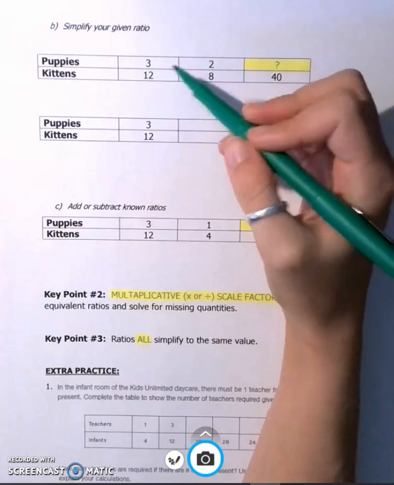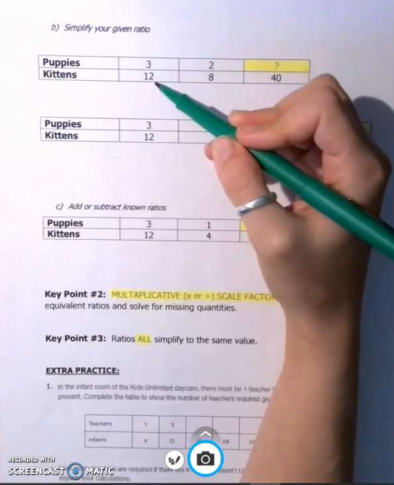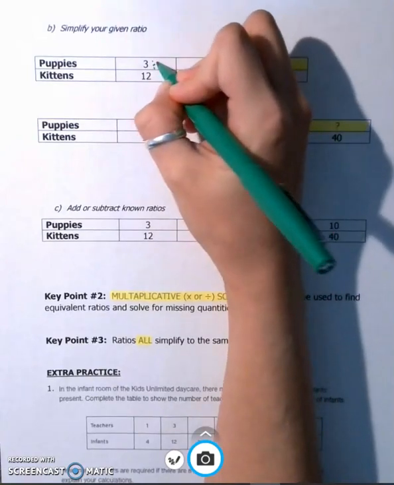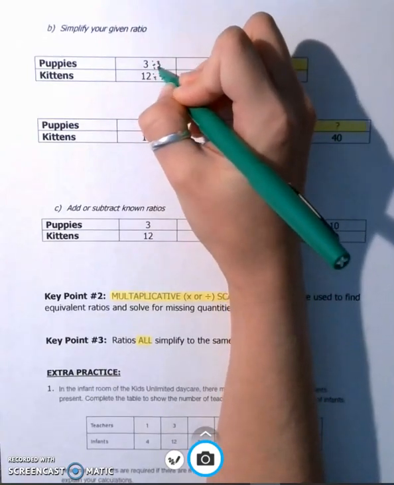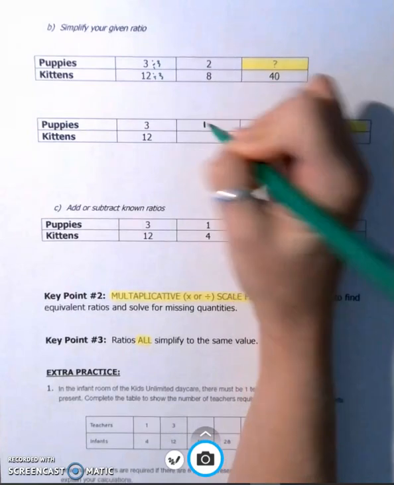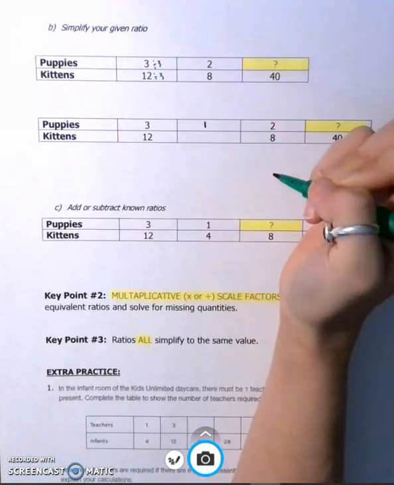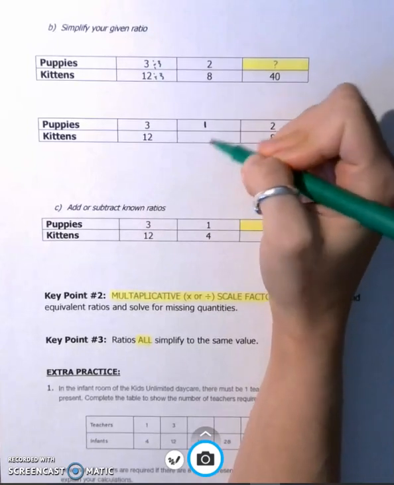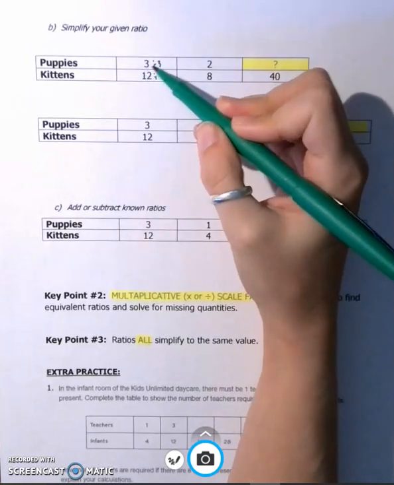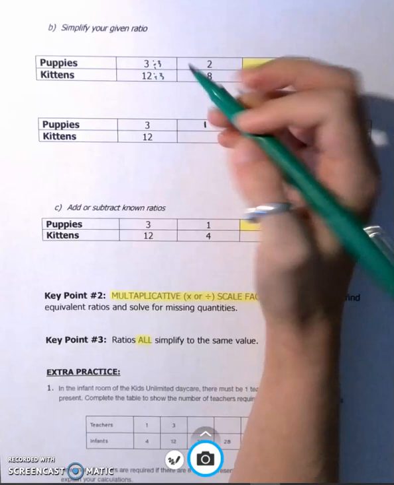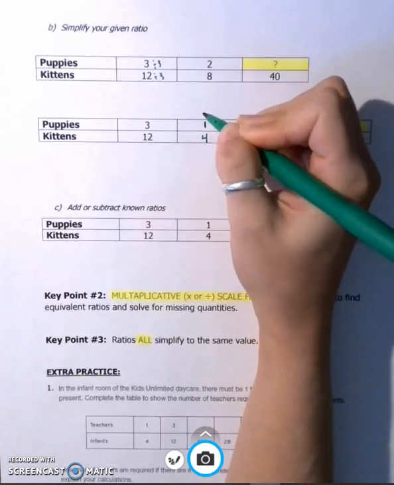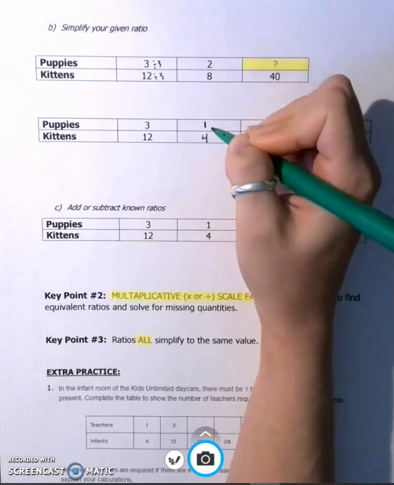Let's say I want to work with 3/12. 3 and 12 share a greatest common factor of 3. I could divide them both by 3. 3 divided by 3 is 1. There's nothing saying that you can't add more columns to your table to help you figure things out. So I added an extra one here. I'm going to fill in, well, I know that 3 divided by 3 is 1, and 12 divided by 3 is 4.